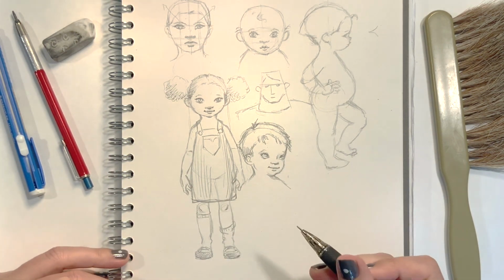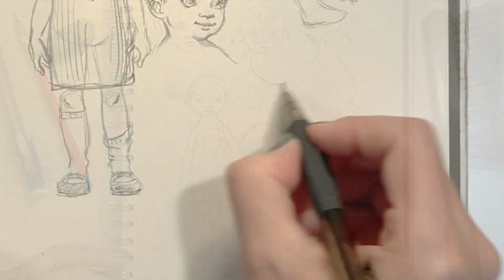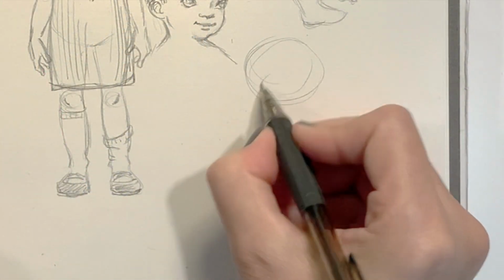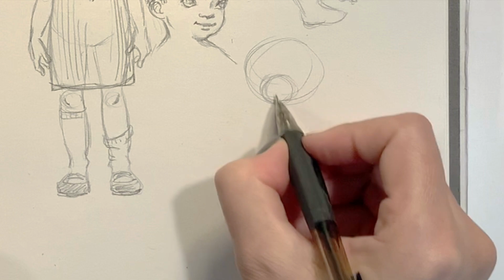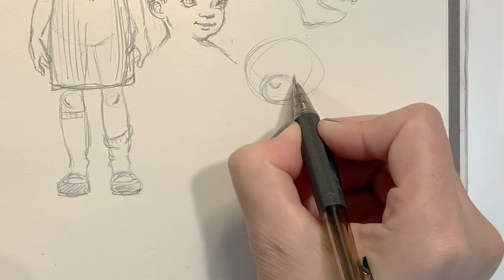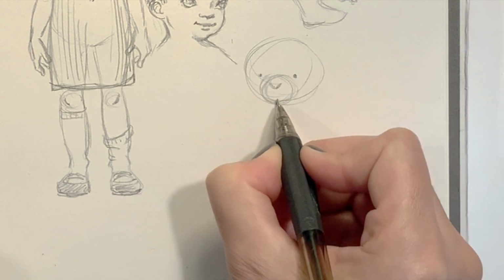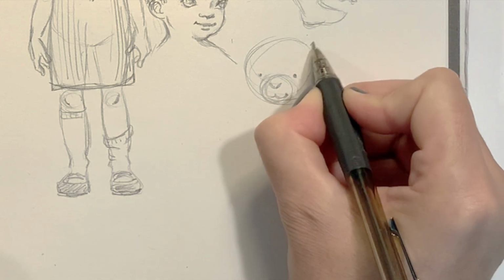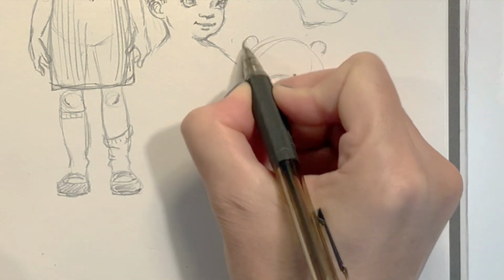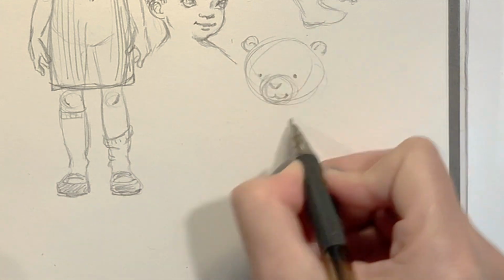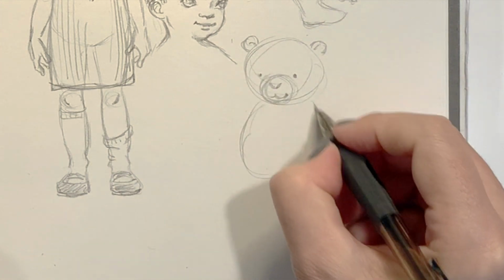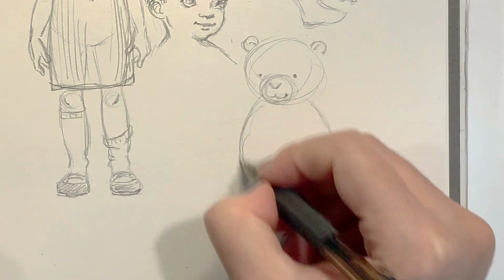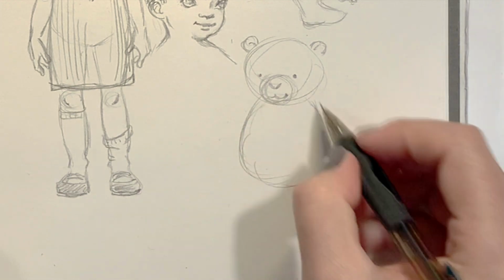So let's say if you were going to draw a bear, everything kind of comes down towards this little area right here, just like on the baby's face. You can see how this all translates into a cartoon figure. Ears up here. And this one, maybe 2, maybe 3 heads high.